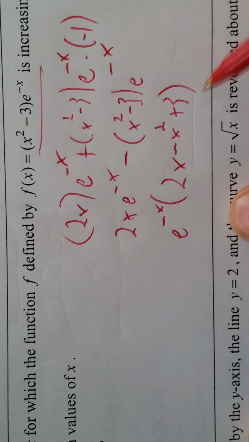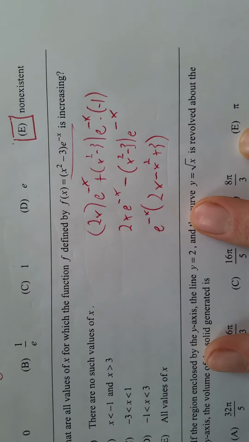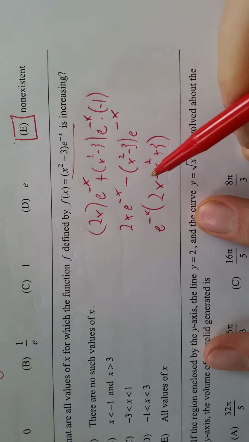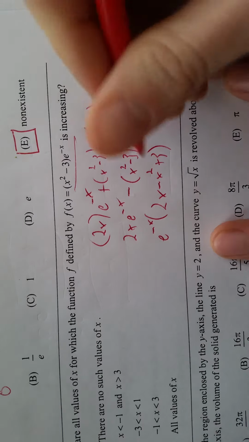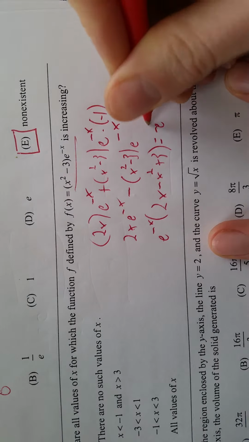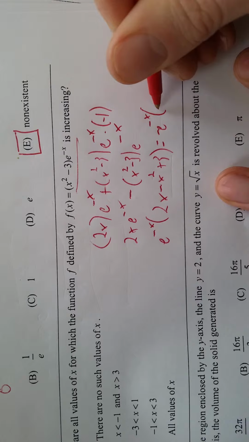Okay, this is the derivative. I want to know when it's positive. So I'm going to find its zeros. I'm going to do a little bit of semi-fancy algebra. I'm going to factor a negative sign out, okay? And I'm going to get this. And if this doesn't make sense, pause it, watch, see if you can recreate what I'm doing.